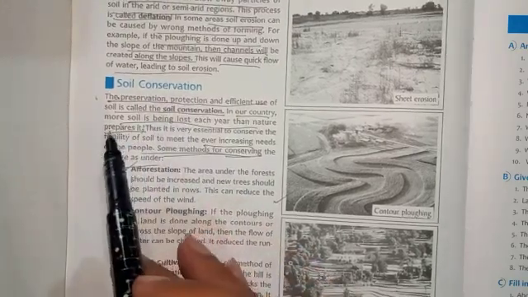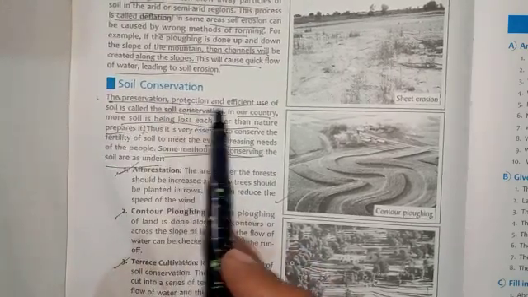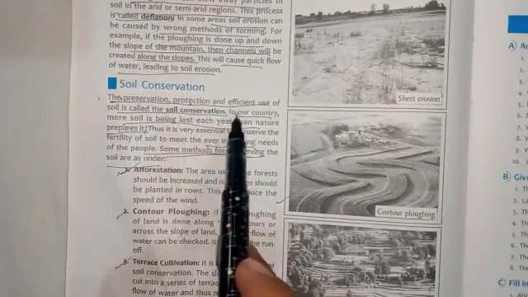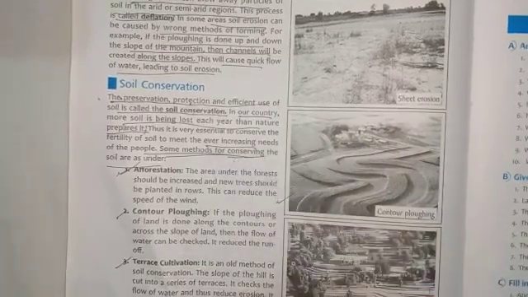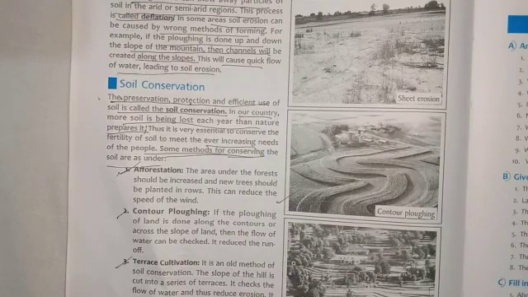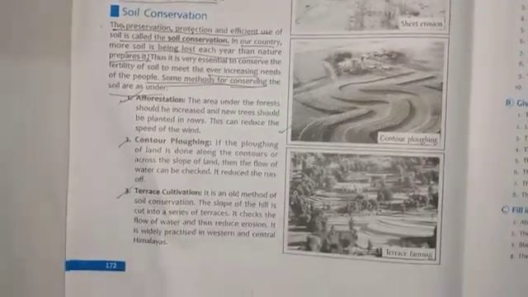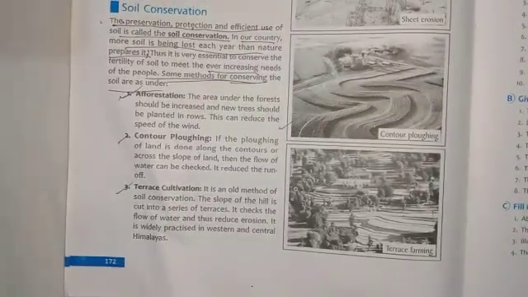Soil conservation, the preservation, protection and efficient use of the soil, is called soil conservation. Soil is our most precious asset. So soil conservation includes all those measures which help in protecting the soil from erosion and exhaustion. Some of the methods for conserving the soil are as under.